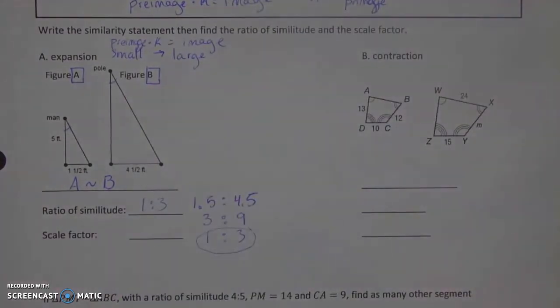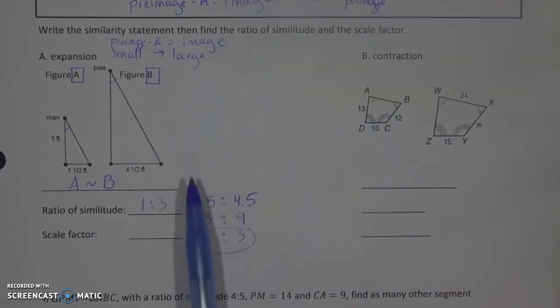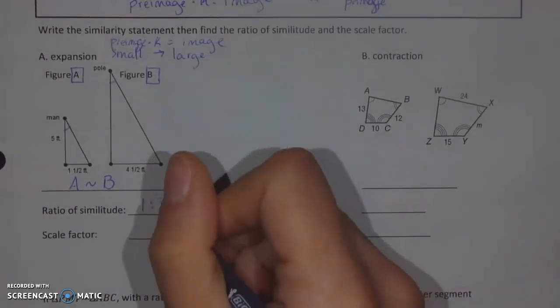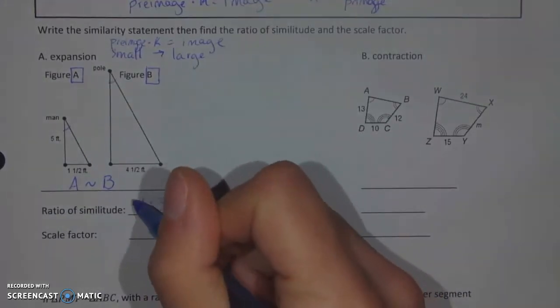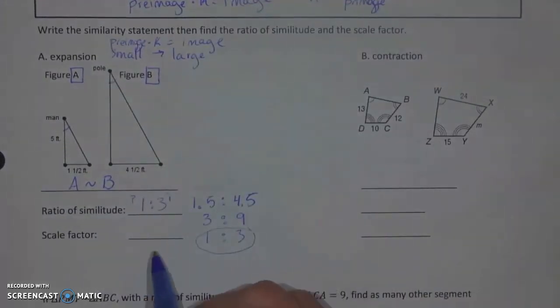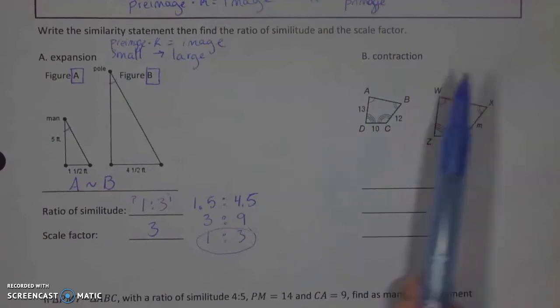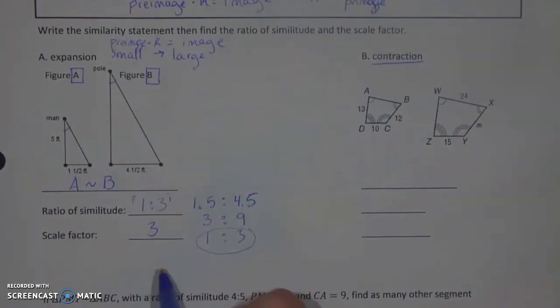Now comes our scale factor, and that is the k that we're going to get. And remember, that's saying take your image, divide it by your pre-image, and that's your k. And since this one over here is my image and this is my pre-image, I'm doing 3 divided by 1 to get k, which is just 3. All right, so I want you guys to try it out with the contraction. Remember that it is a contraction, so your scale factor should be between 0 and 1.